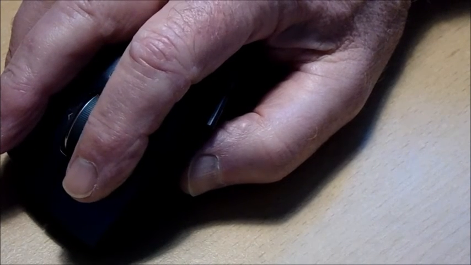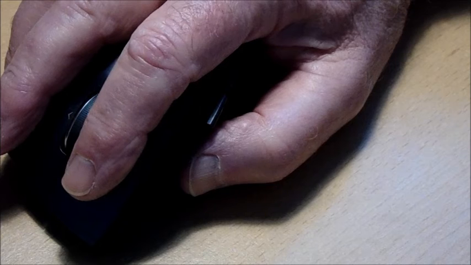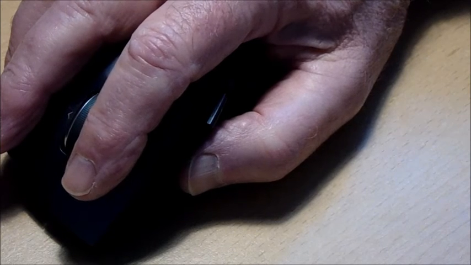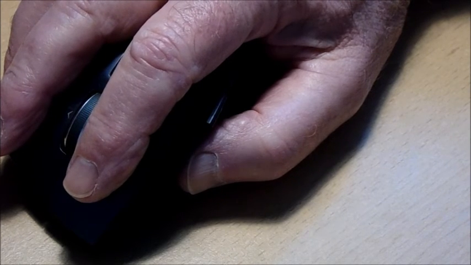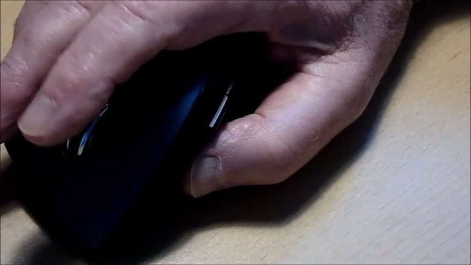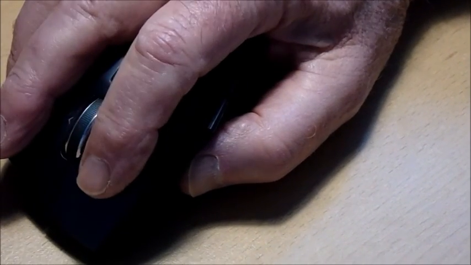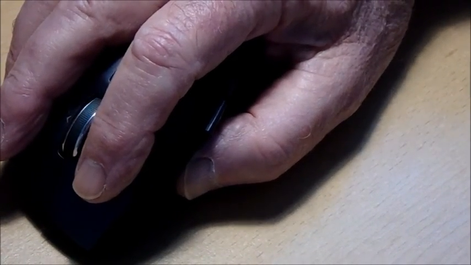If you do have a problem with that, don't worry, there are ways of getting around it, which I'll explain later on in classes. So that's the basic mouse. That's all we need to know.